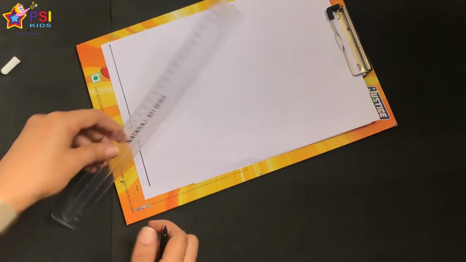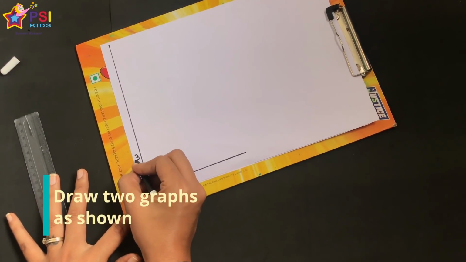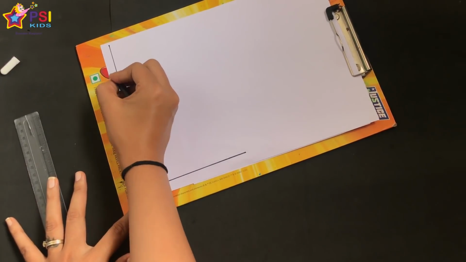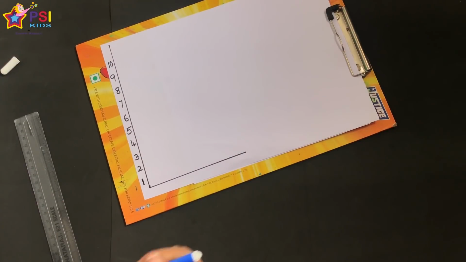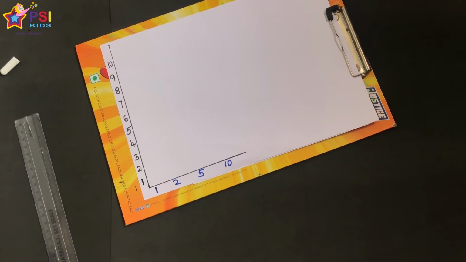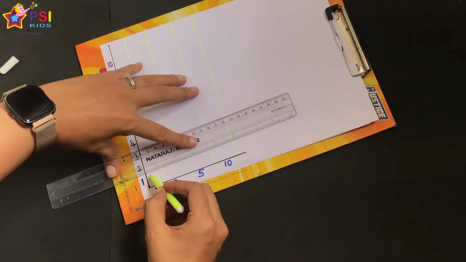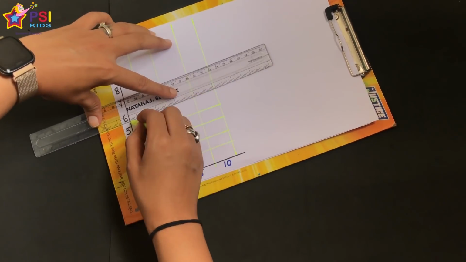On a blank sheet, draw two graphs as shown in the picture. So we wrote the numbers 1, 2 and 5, which give you 1 rupee coin, 2 rupees and 5 and 10 rupees.